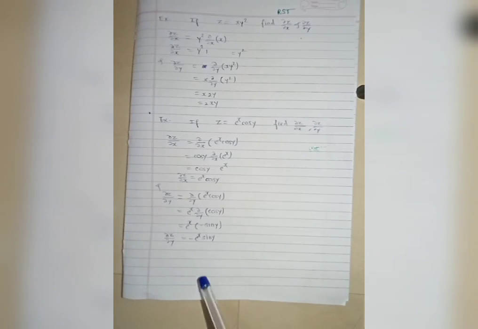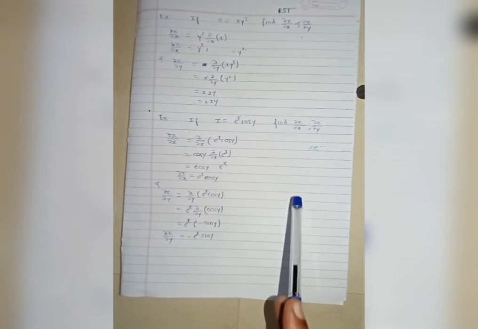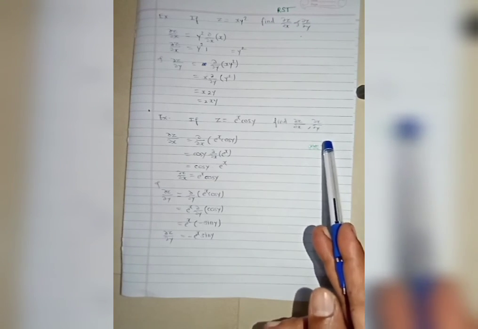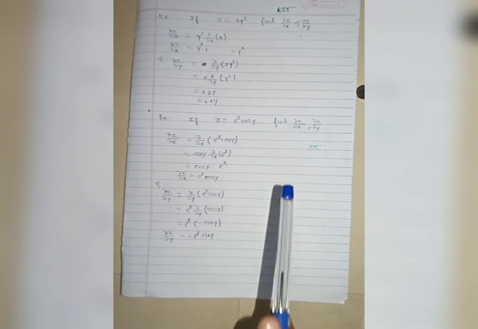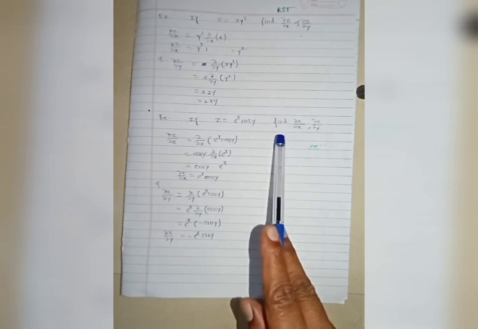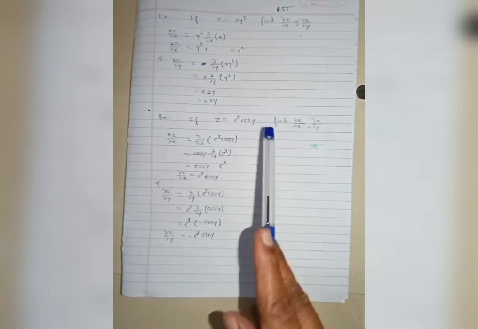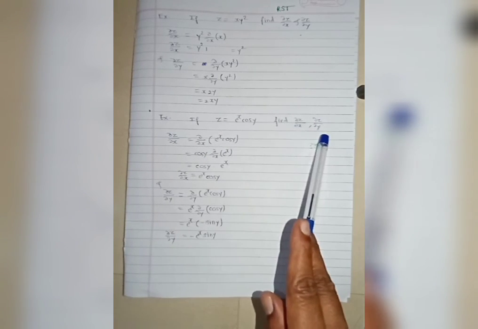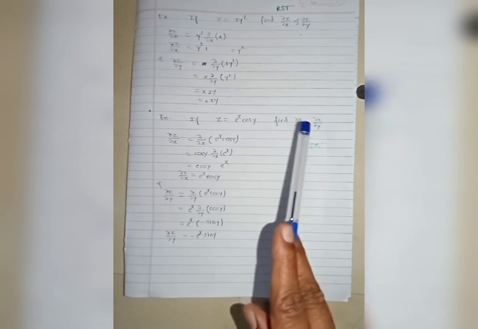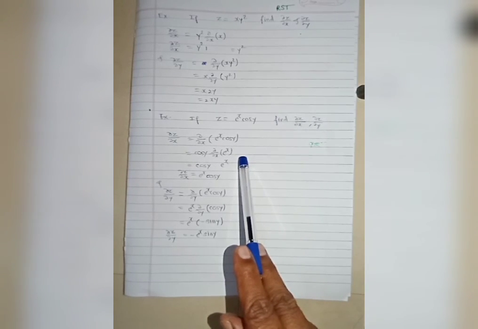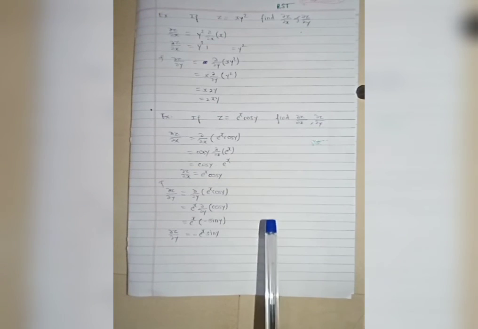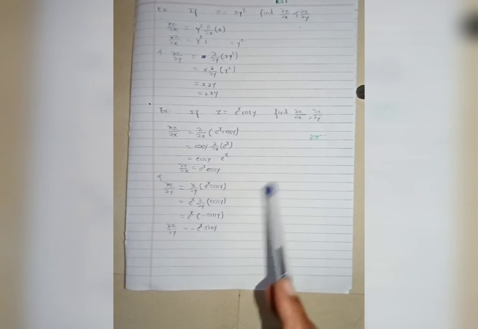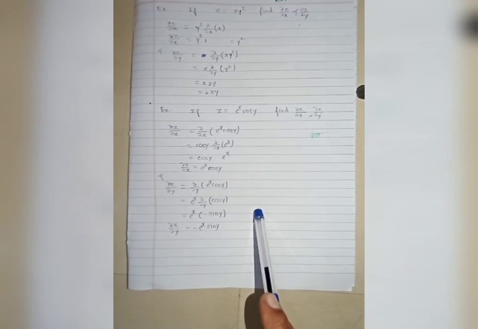Thus you can solve any example of finding the partial derivative with respect to x and with respect to y. Only remember that while taking the partial derivative of z with respect to x, y remains constant, and while taking the partial derivative of z with respect to y, x remains constant. The same result exists for three variables also. You can solve any example using these rules.